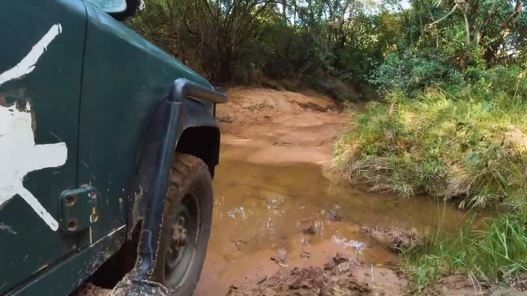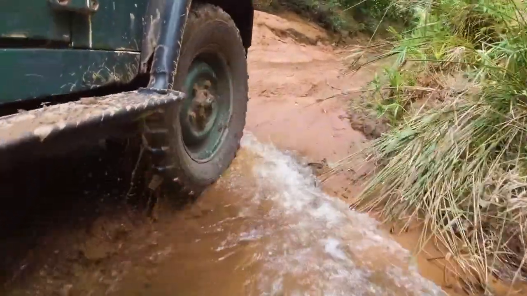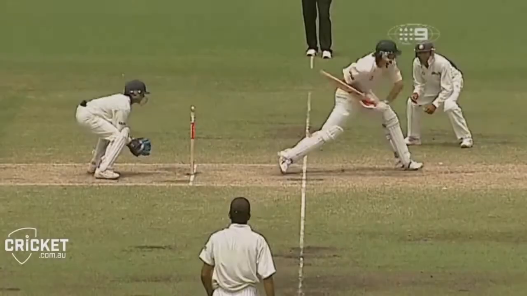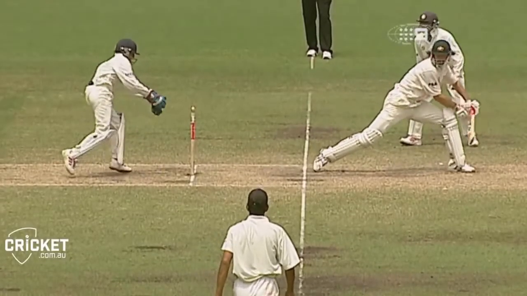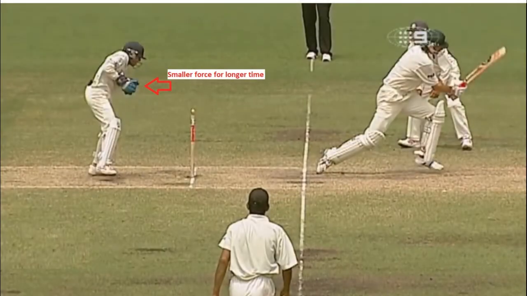Automobiles are fitted with springs and shock absorbers to reduce jerks while moving on uneven roads. In cricket, a fielder pulls back his hands while catching the ball. He experiences a smaller force for a longer interval of time to catch the ball, resulting in a lesser impulse on his hands.